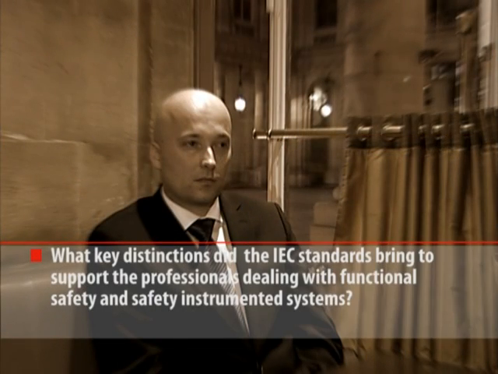What key distinctions did the IEC standards bring to support the professionals dealing with functional safety and safety instrumented systems? The IEC standards made the safety world a much more complete world. Instead of looking at an individual product and the technology inside, IEC made sure that we looked at the complete life cycle of a plant.